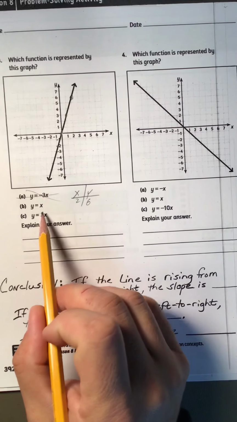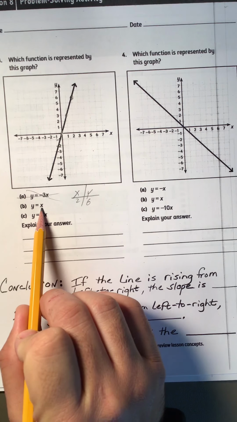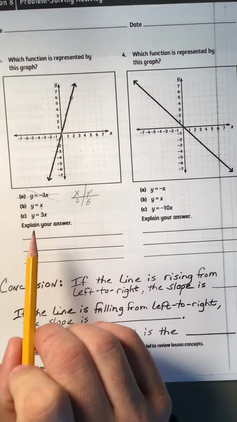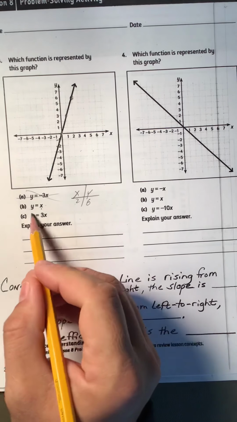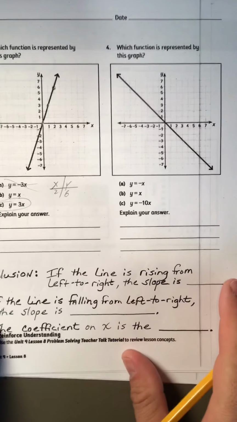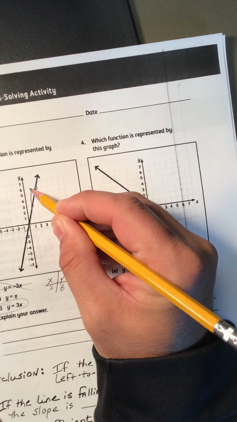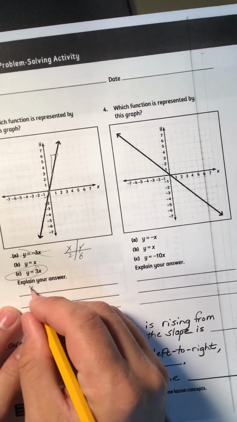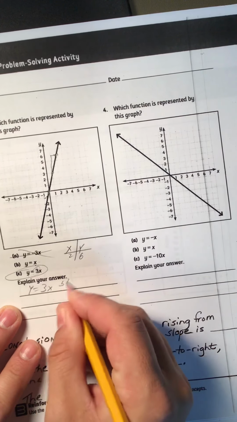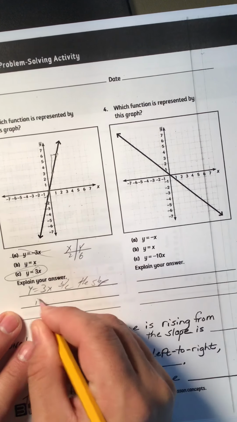So let's look at this one. If this is 2, this is 6. Does 2 equal 6? Absolutely not. 3 times 2, is that 6? Yes, and the other thing you can do is check the slope. Up 3 over 1. That also tells you the slope of 3. So your answer is y equals 3x because the slope is 3.